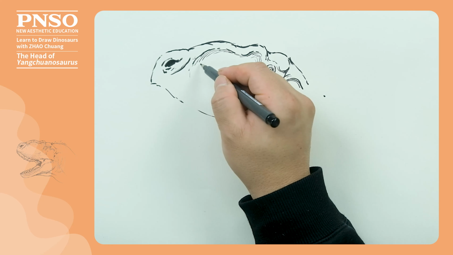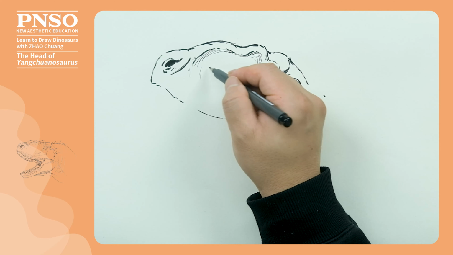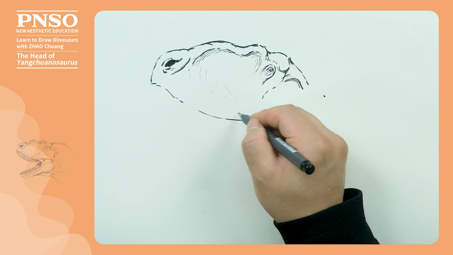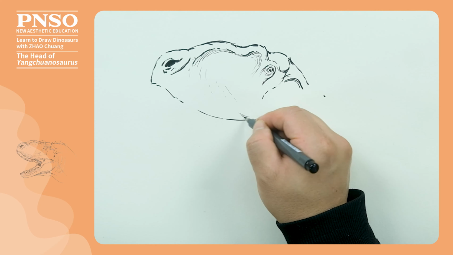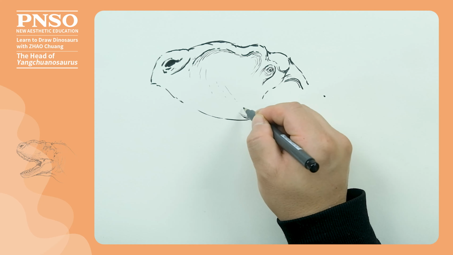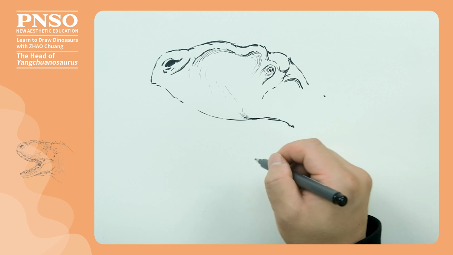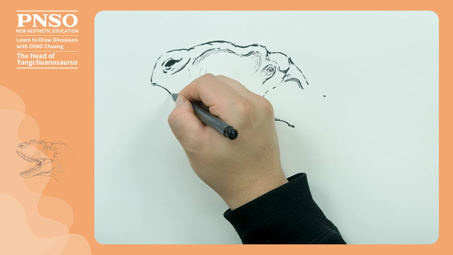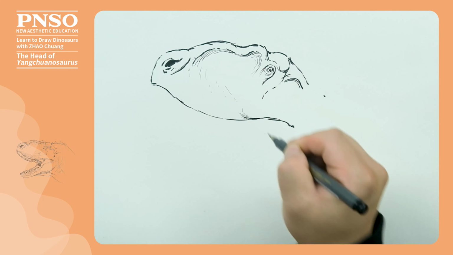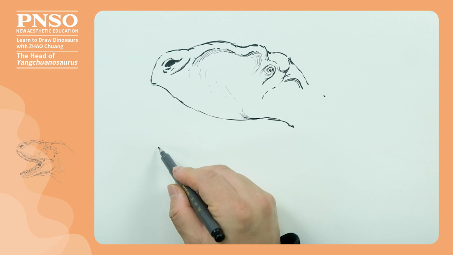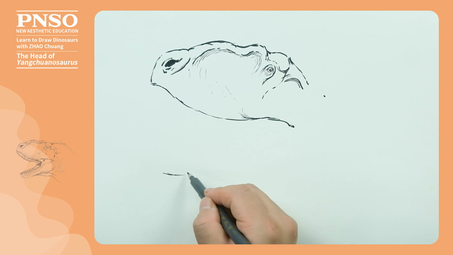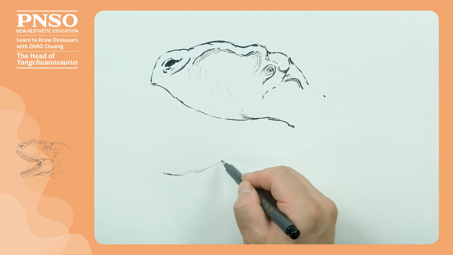At the antorbital fenestra, we can draw some oblique lines, which will help us shape the sense of volume of its surface. Then, slightly show the three-dimensionality of the jugal bone. Then, we outline its lower lip by drawing a curved line like this.